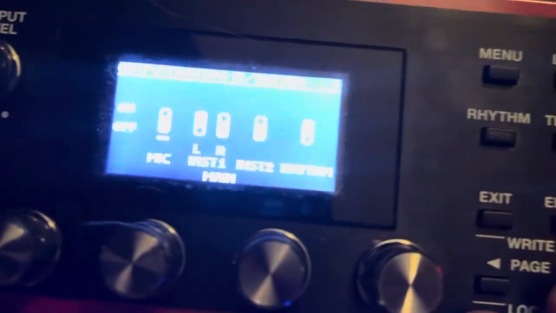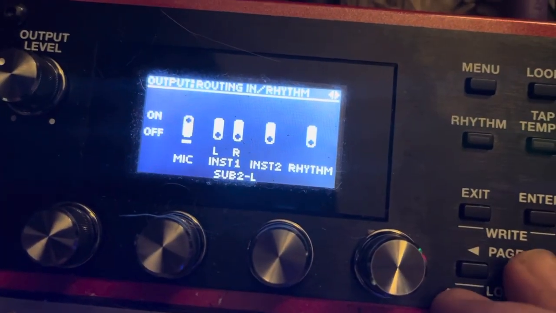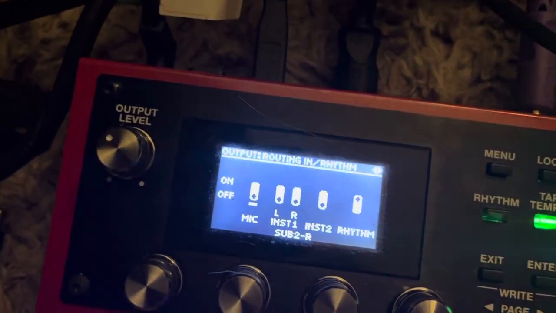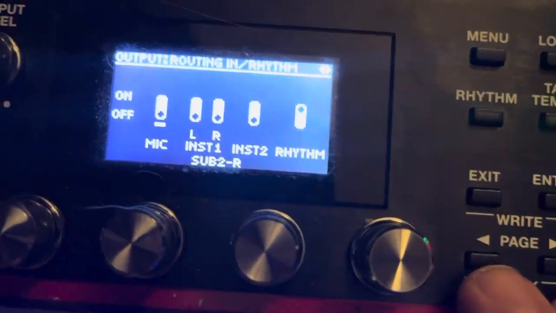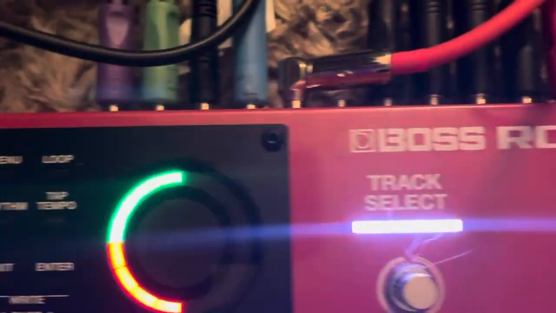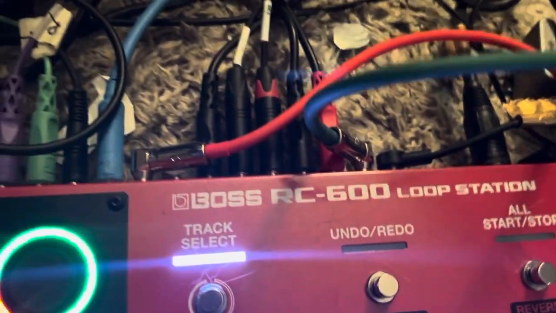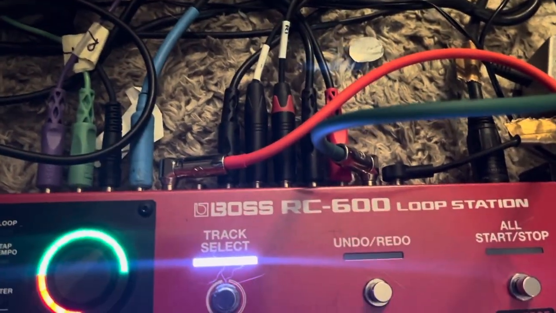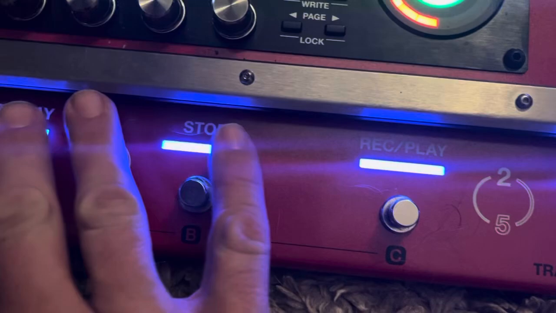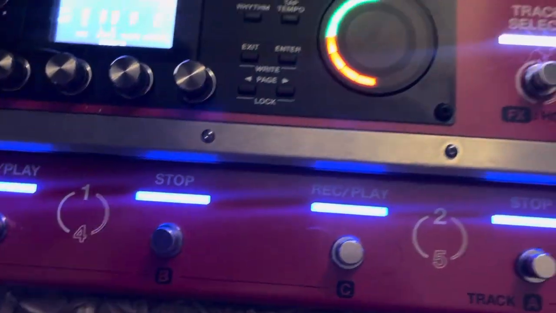You can see my rhythm's turned off on all my tracks except for that one, which is sub 2 right, which is this guy. So my rhythm routes out of sub 2 right through this little pedal, which I use to switch from my bass guitar as well. So I typically record bass guitar and drums on the same two, my loops 1 and 2.